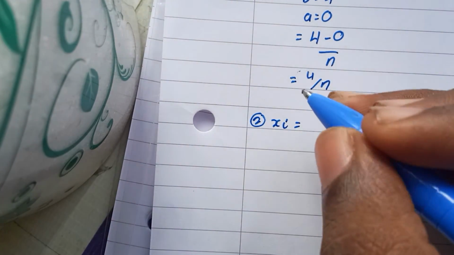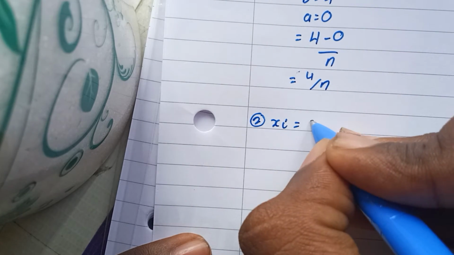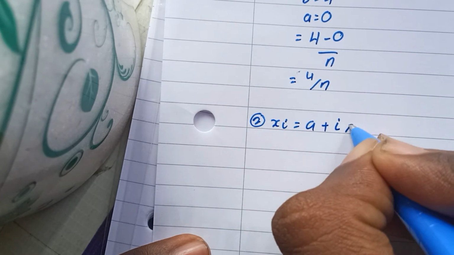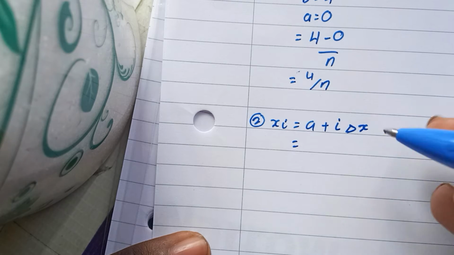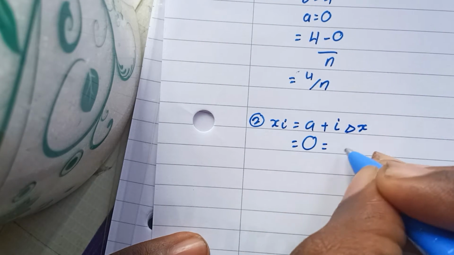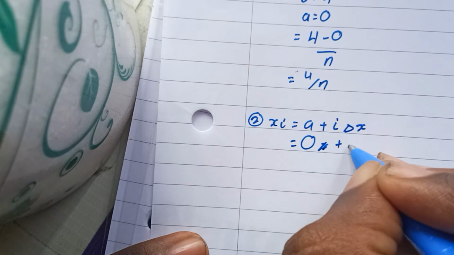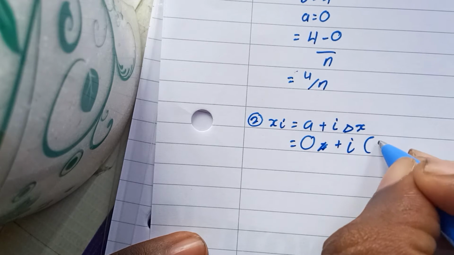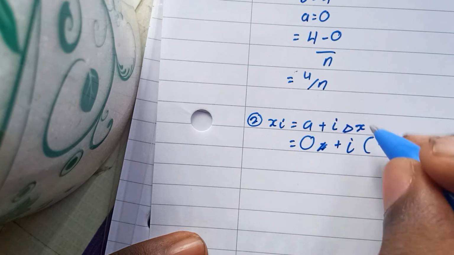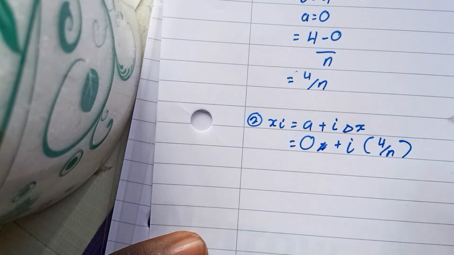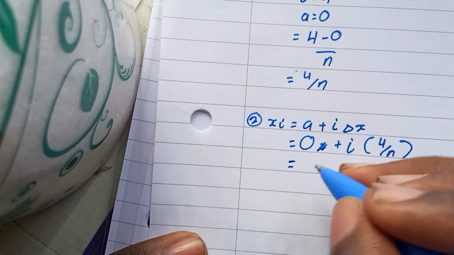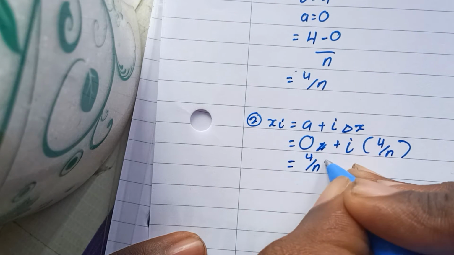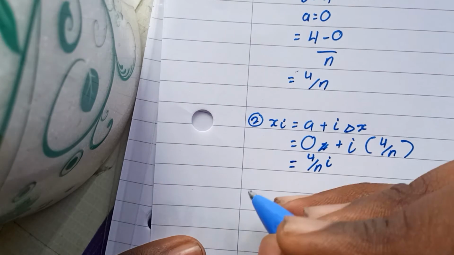Then the second step, the xi. The formula for the xi is a plus i delta x. In this case a is equal to 0, and then we will add i times the delta x, which is the previous answer that we got, 4 over n. So from here we will get 4i over n, which is the xi.